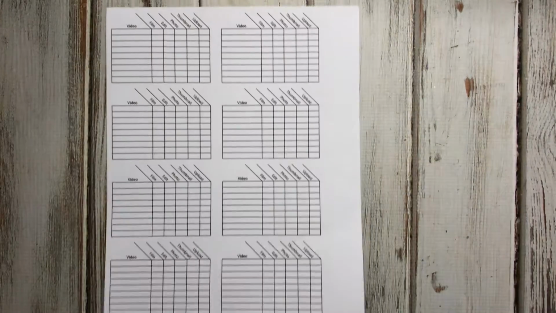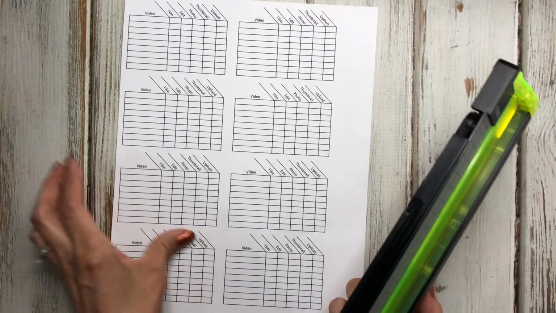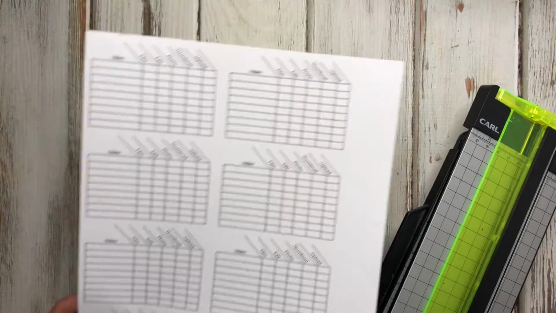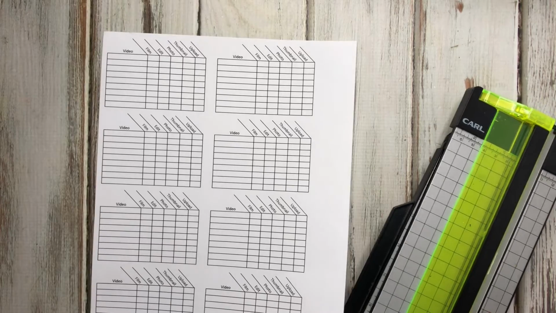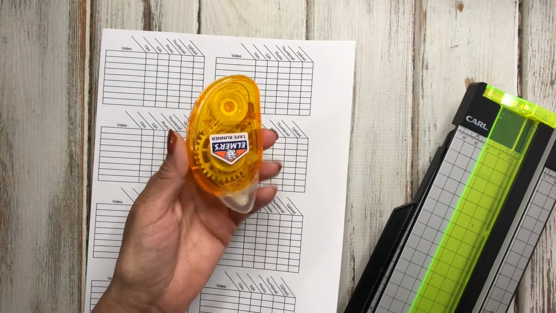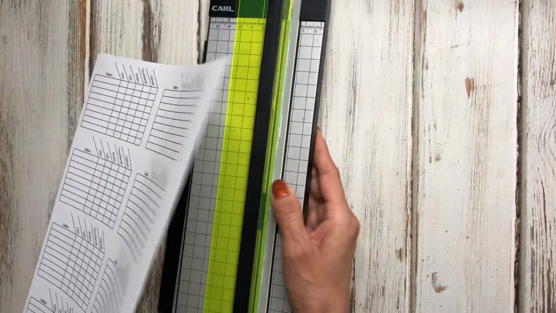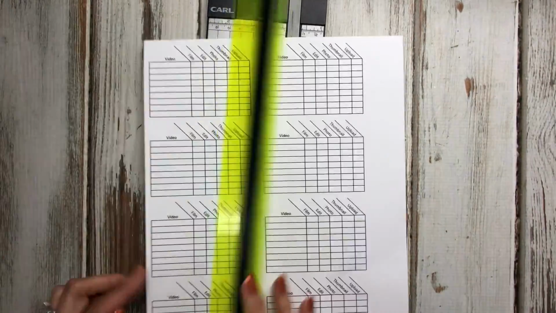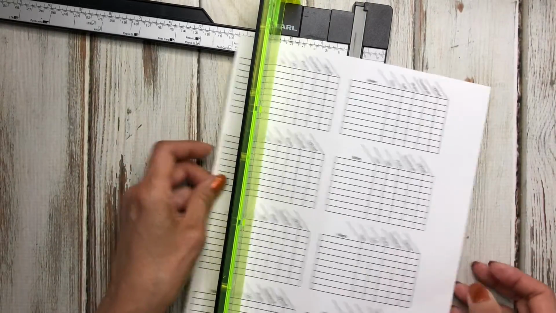Okay, so now that that's done, I went ahead and printed this out so that you can see what it looks like here. And I did print it on sticker paper. Again, you don't have to use sticker paper if you don't have it. You can just print it on regular paper and then use the adhesive to put it in your planner. Now we're just going to go ahead and cut this so that you can see. And I'm using my paper cutter, but you can use scissors too.